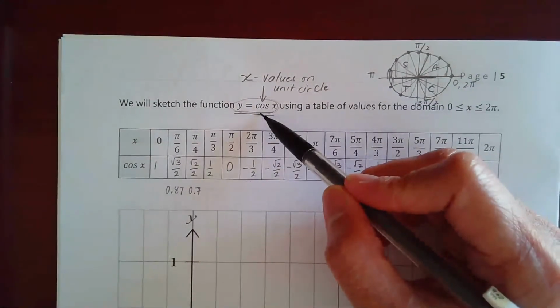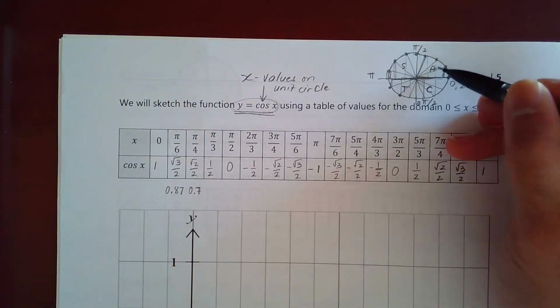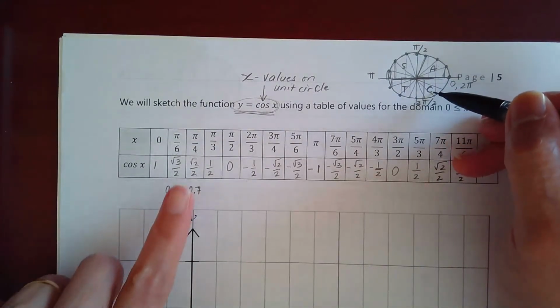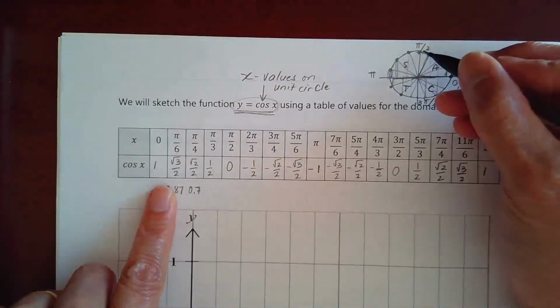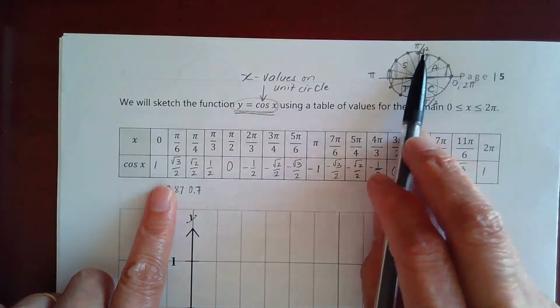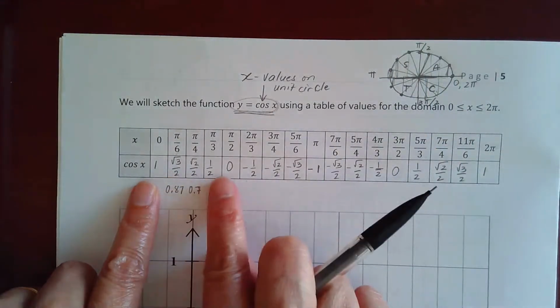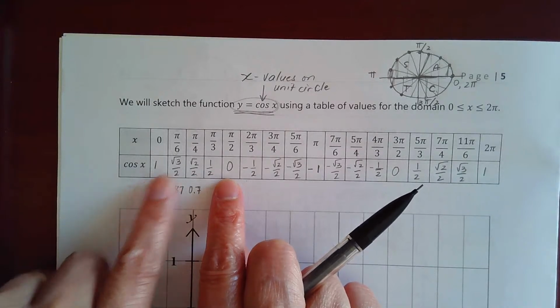Cosine is positive in quadrant 1 and quadrant 4. So cosine is positive in quadrant 1, between 0 and pi halves. All of these are positive between 0 and pi halves.